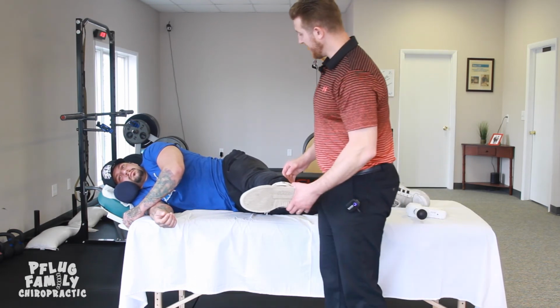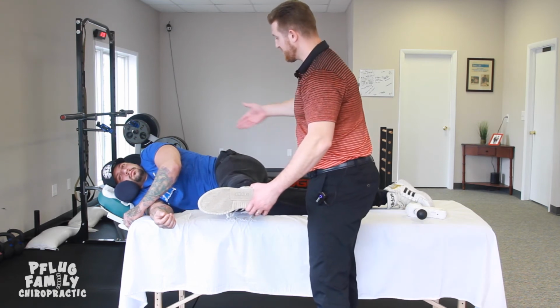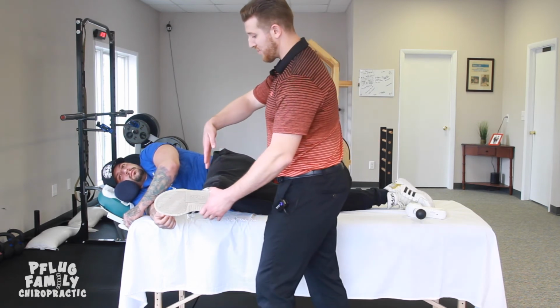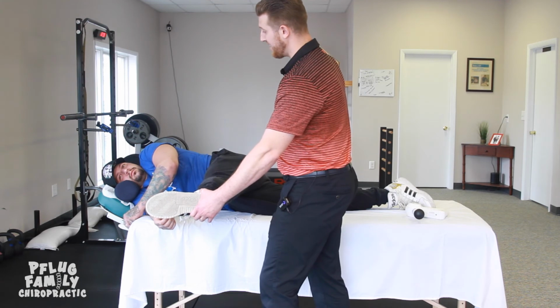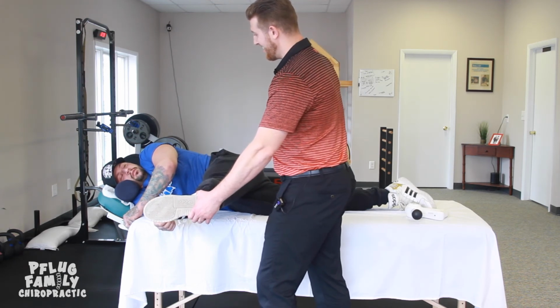I want to try and get about 90 degrees. If I draw a straight line from shoulder to hip and then try and make a right angle here, 90 degrees, he's got it, no problems, right? Do you even feel that hamstring stretching? Not really, a little bit.